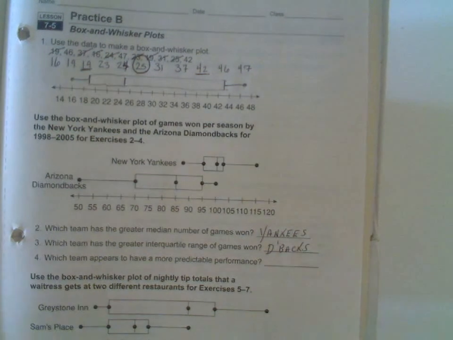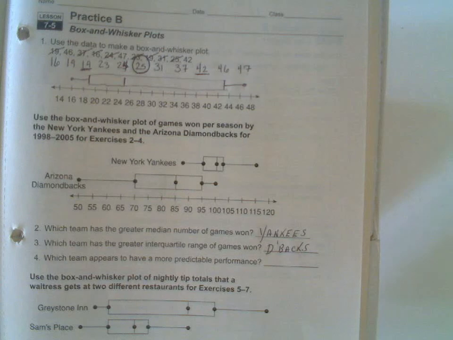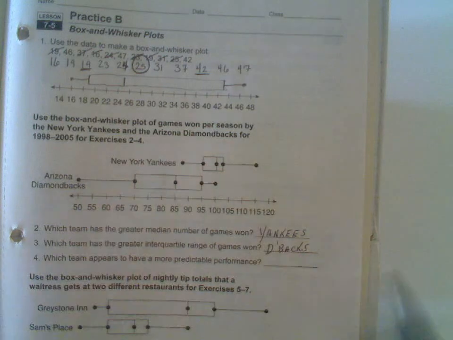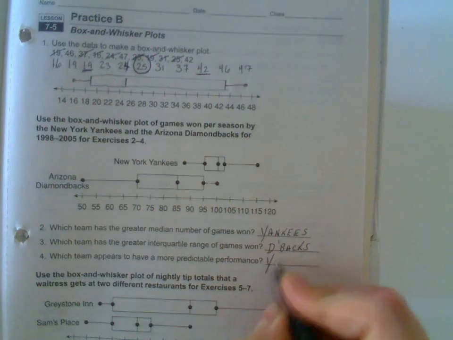And to conclude, we'll take a look at question 4, which team appears to have a more predictable performance. So what they're asking there really is which one has a narrower range, because the smaller the range, the closer those numbers are going to have to be to each other because there's not as many numbers to consider. And as you can see, that Yankees one is much smaller overall than the Diamondbacks one. So again, we're going to answer Yankees here.